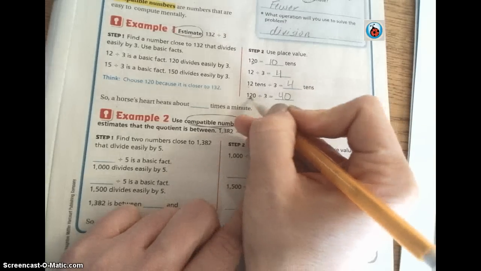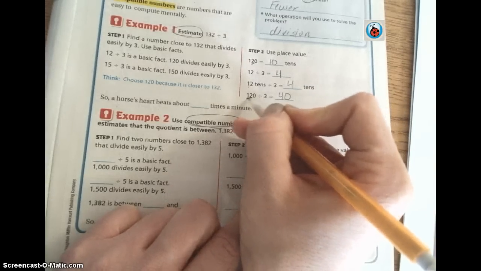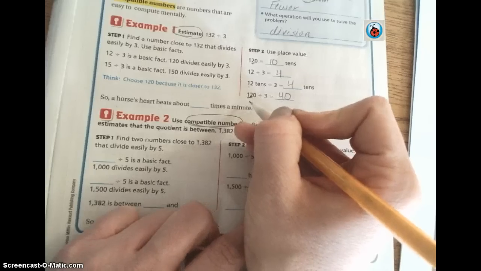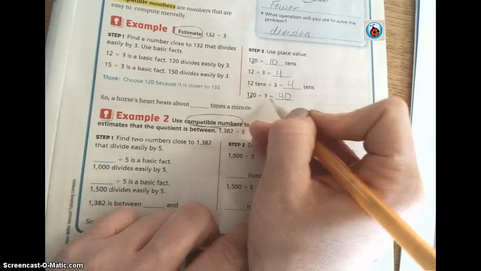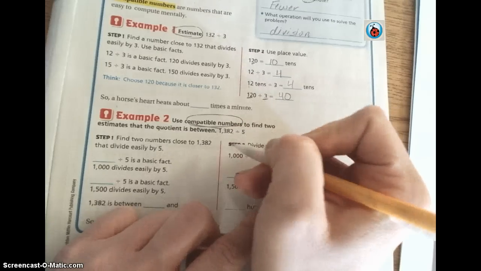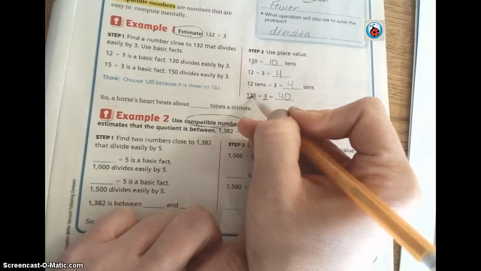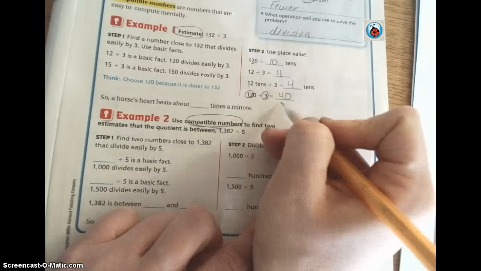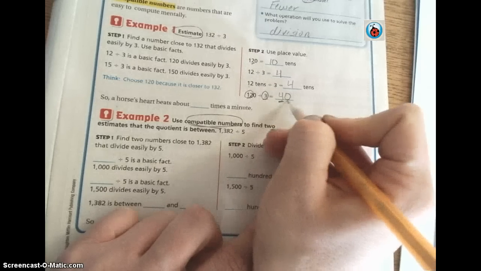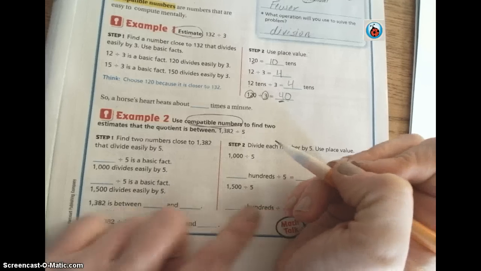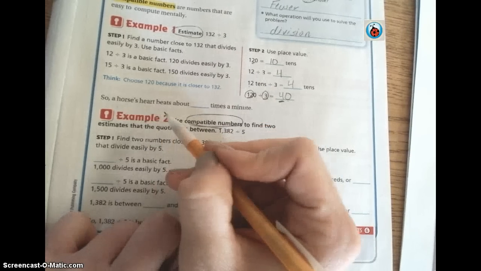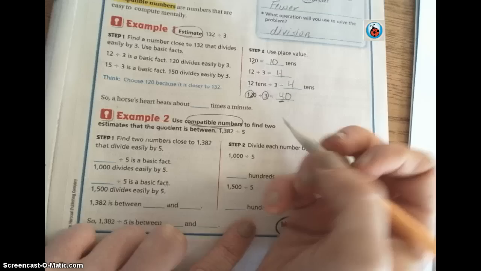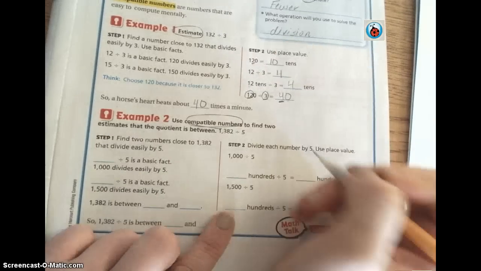Okay, you could also look at it this way. We know that we underline the numbers that are larger than 0 when we multiply, our trick that we taught you. You could also look at it this way. 12 divided by 3 is what? Well, it's 4, and then you need to add your 0. So a horse's heart beats about 40 times a minute.